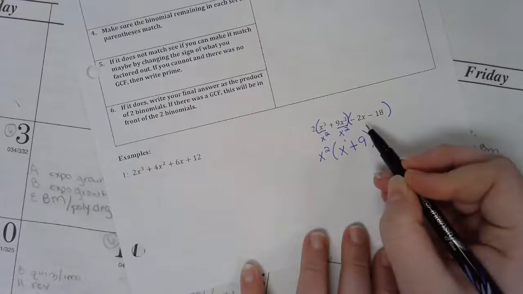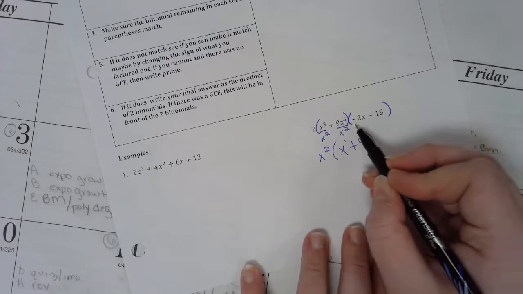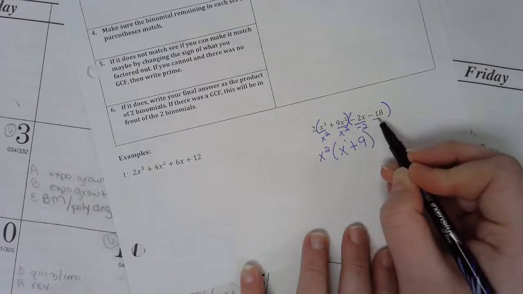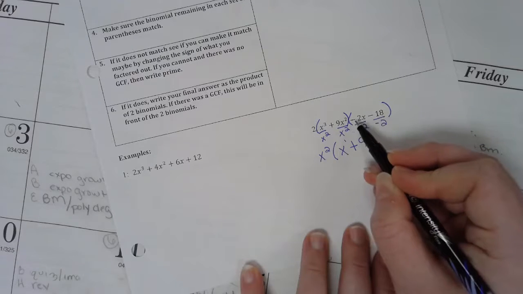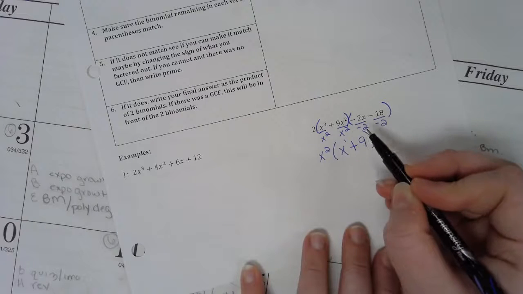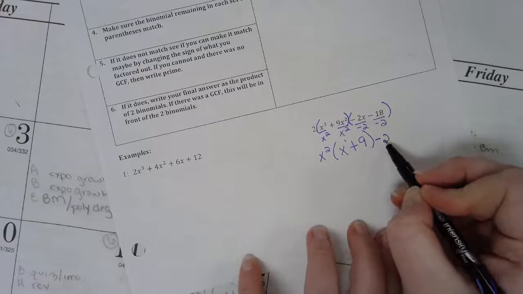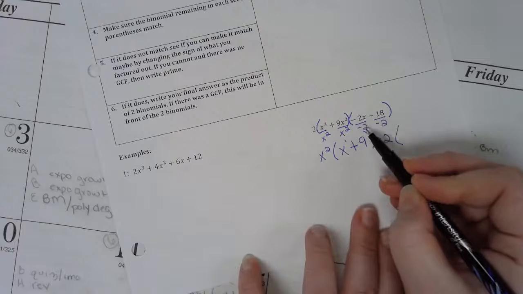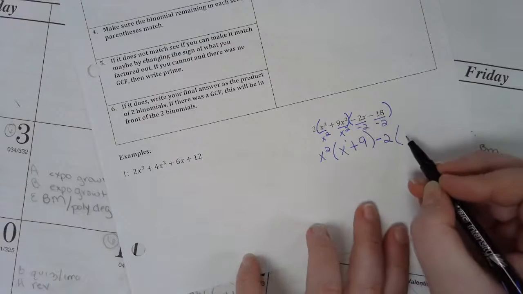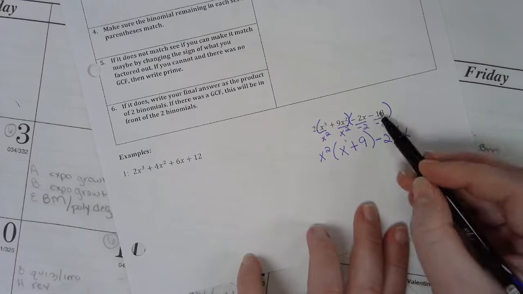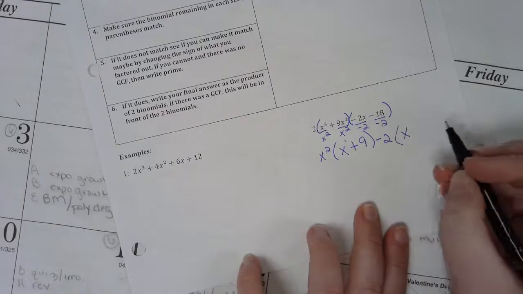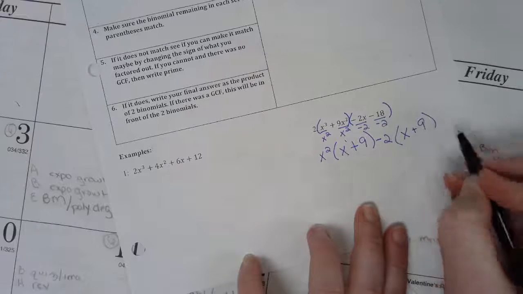Now if I look at the second one, the GCF here is negative 2. I always follow that sign there. I don't ever want the negative with it. So I'm taking the negative 2 out. Negative 2x divided by negative 2, they simplify and just leave an x. Negative 18 divided by negative 2 is a positive 9.